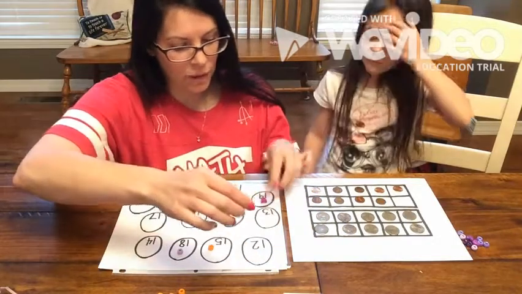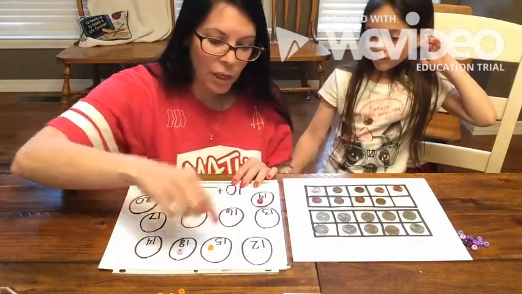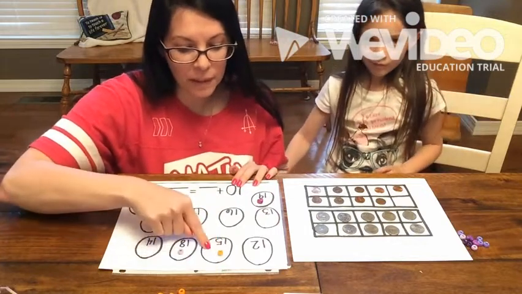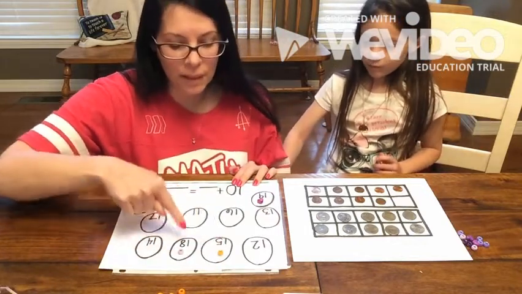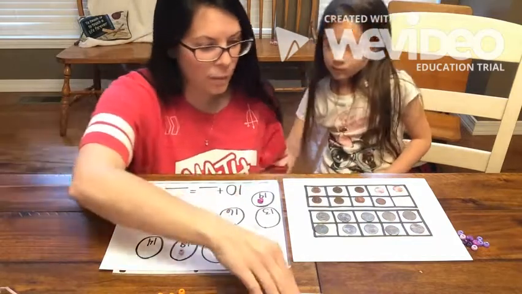All right, nice job, Delaney. And I'm going to put it up here. Notice with my circles, I left space up here so that we don't cover the numbers and we can still see what each number is in the circle.